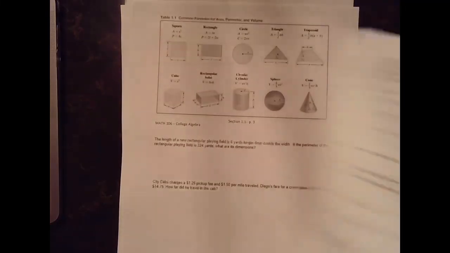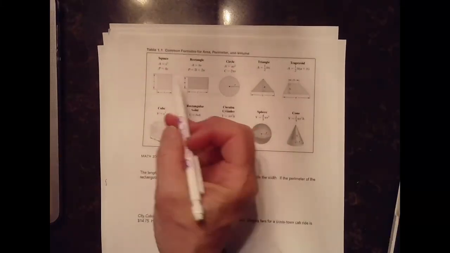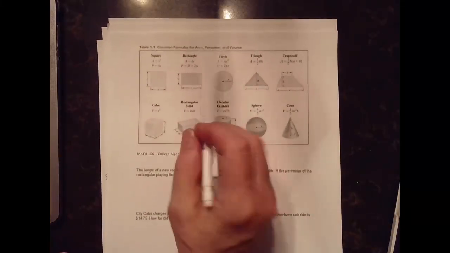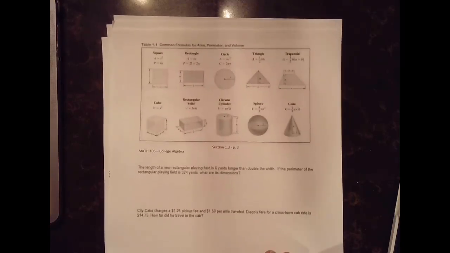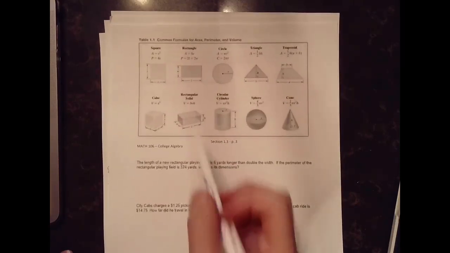Now, part of the problems that you have today also involve knowing some of your formulas for area, perimeter, and volume, because what we're going to do is set up equations also utilizing those.